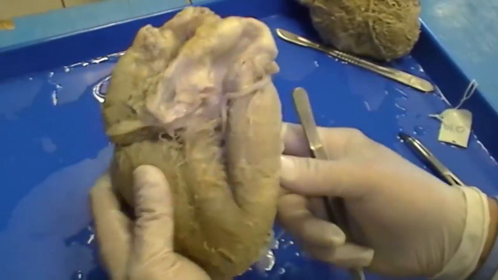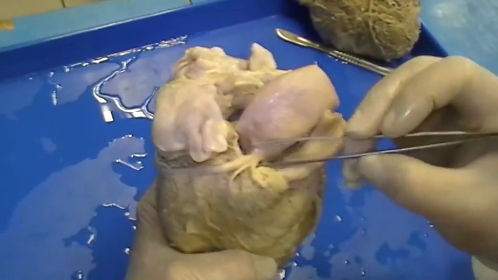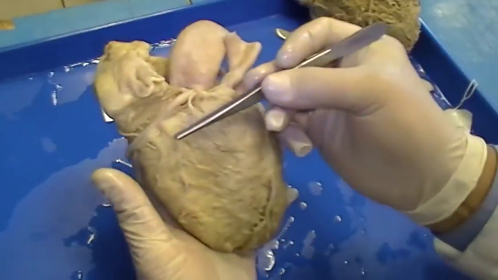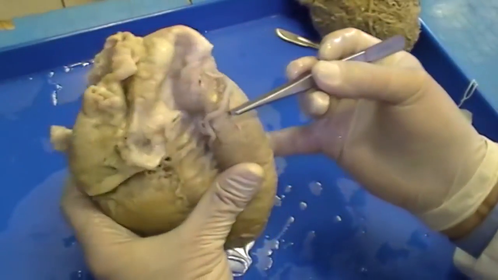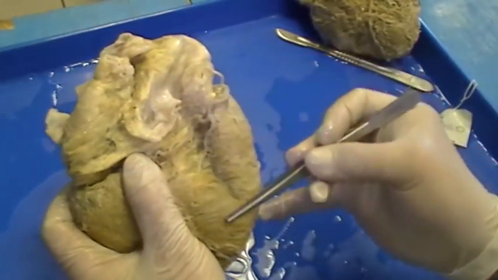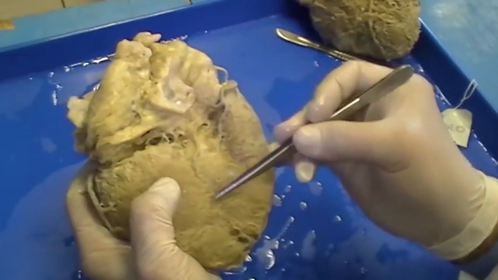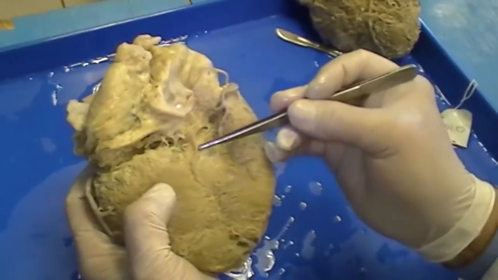So we can review that our right coronary will directly irrigate the right atrium, part of the anterior portion of the right ventricle, the posterior or inferior diaphragmatic surface of the right ventricle, and also the posterior third of the interventricular wall through the posterior interventricular artery.